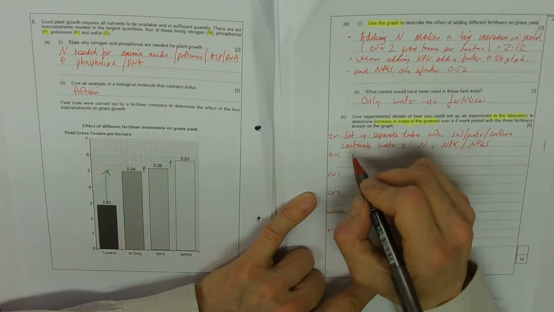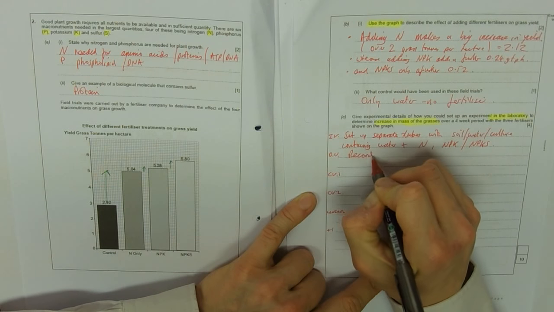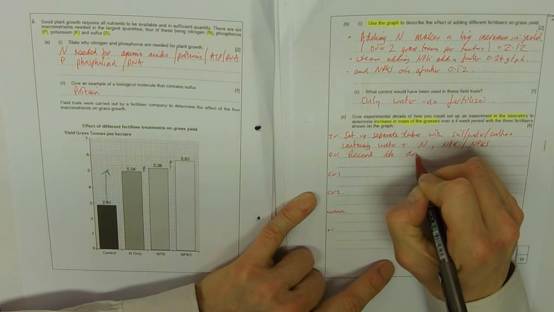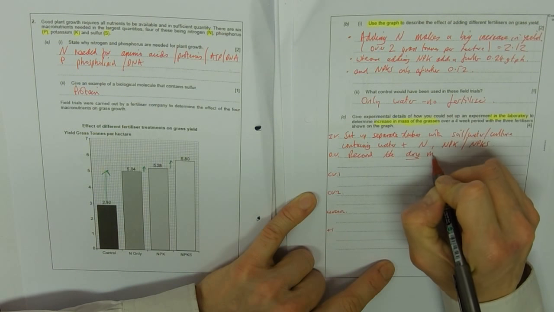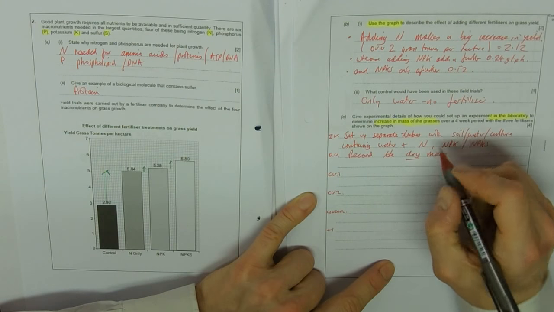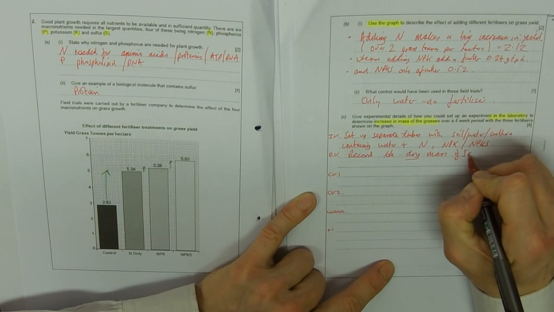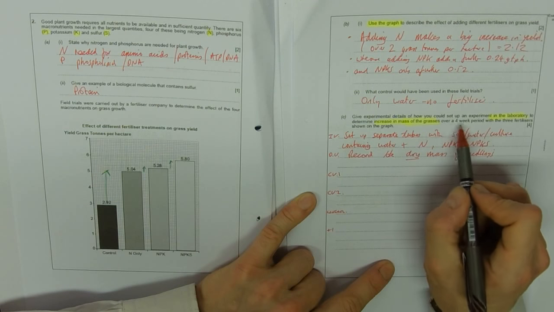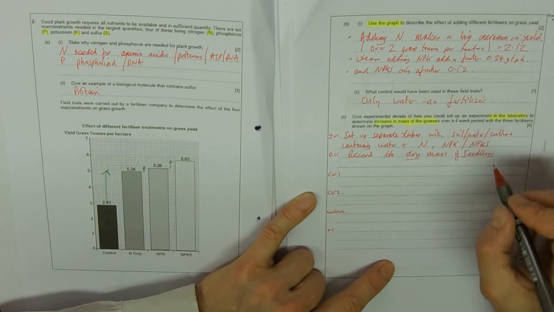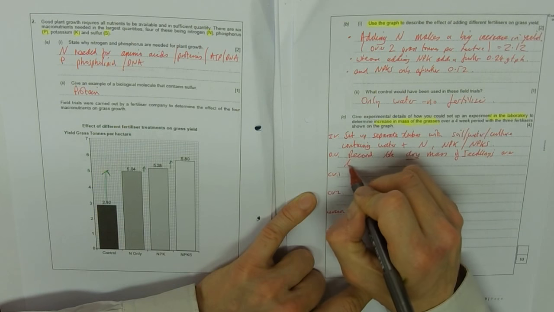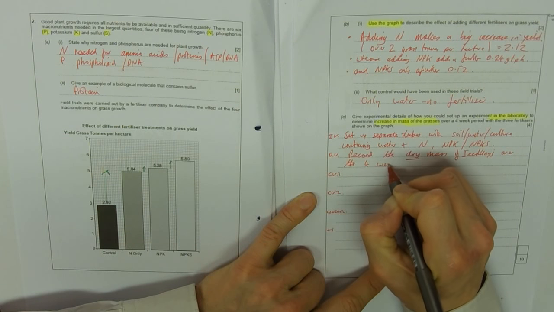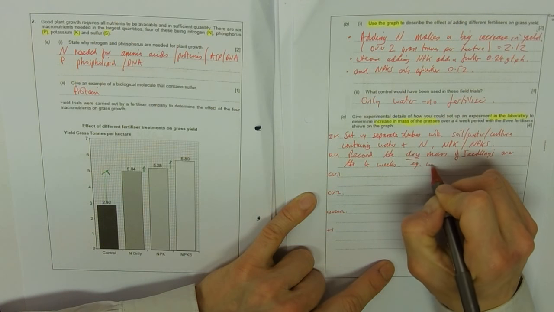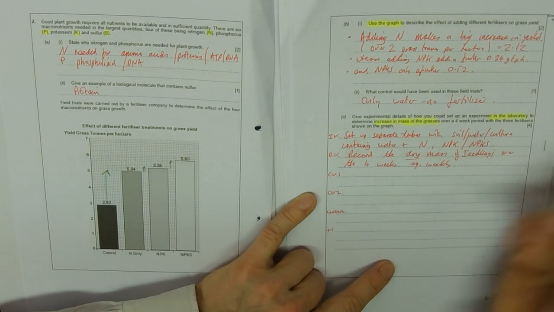The dependent variable, what are you going to record as your results? Record the dry mass of seedlings over a 4-week period, so over the 4 weeks, e.g. weekly possibly, or every day.